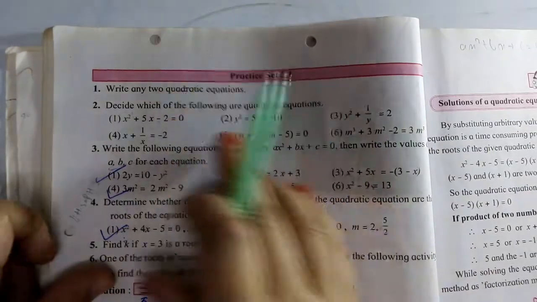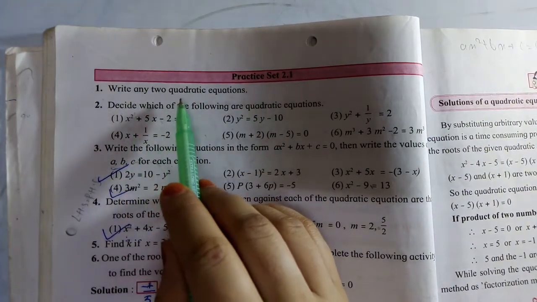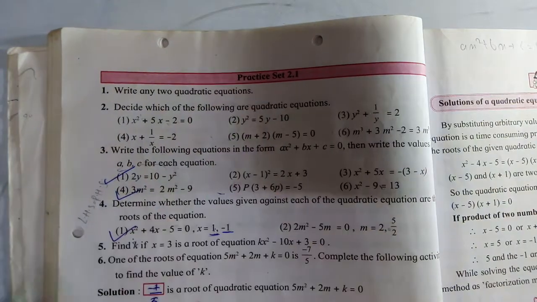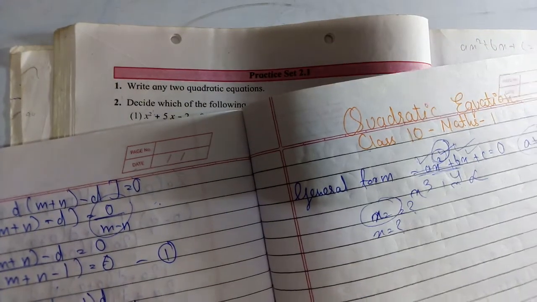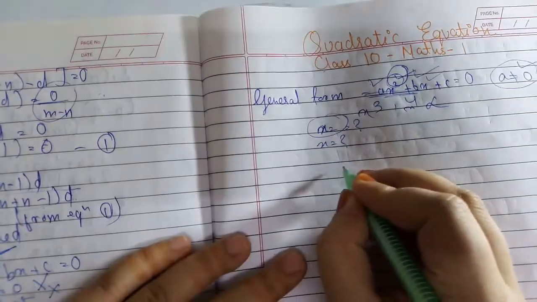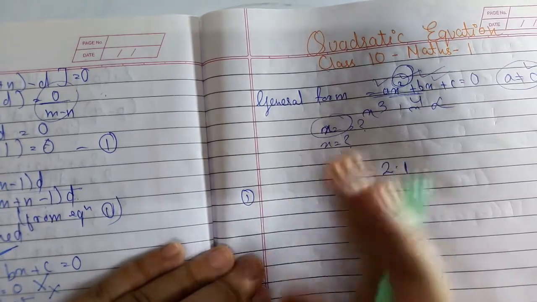So let's start solving practice set 2.1. In the first question it is given: write any two quadratic equations.